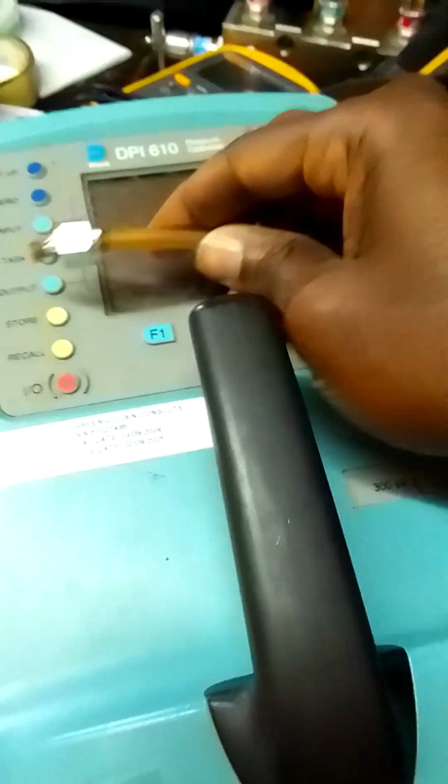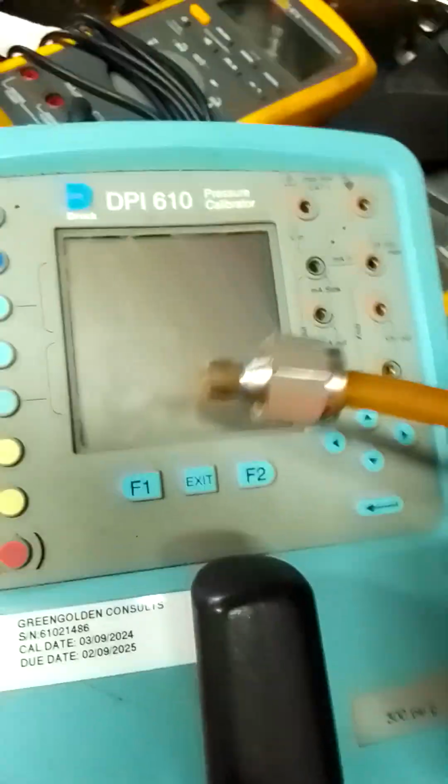We have this, our pressure jack. This is our pressure jack. We use this one to pressurize our transmitters. This is a pressure jack. If I turn it on now, you see, this is a pressure jack.